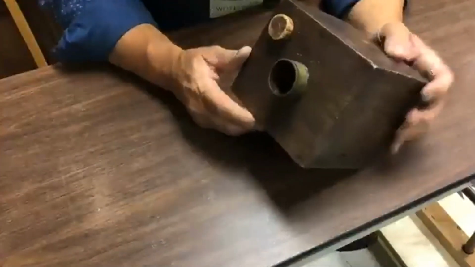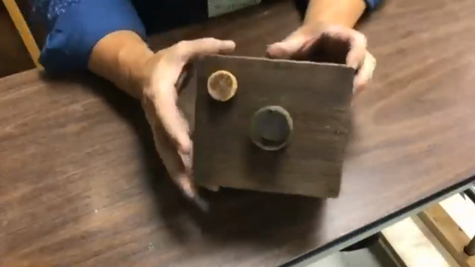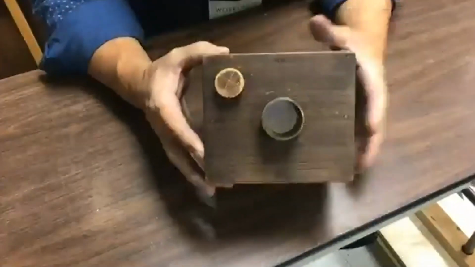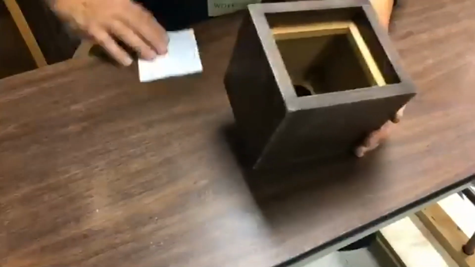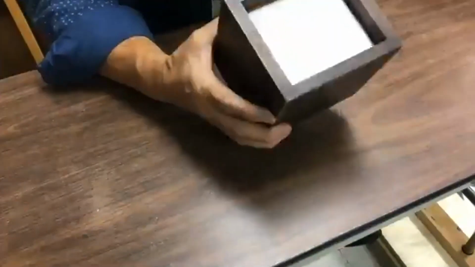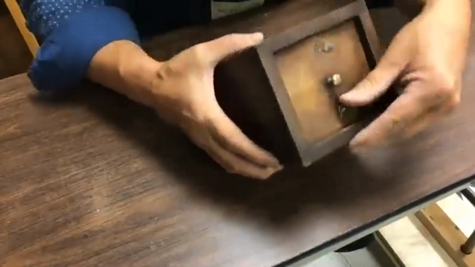Now, the question is, what's that? Why does this camera have a cork? Well, because of the way the camera works, you would load the camera by putting your sensitive paper in the back of the camera. You then put in the backing door, like so.